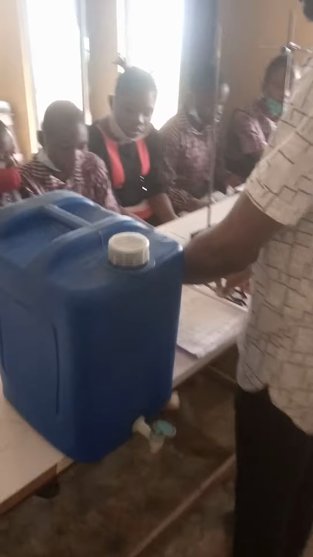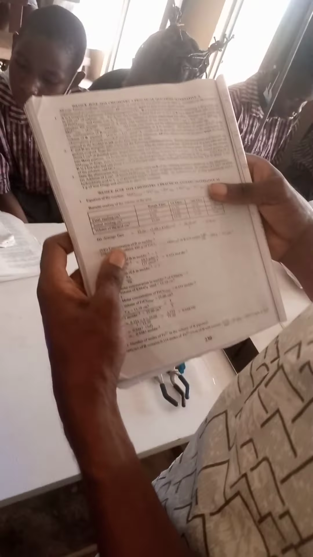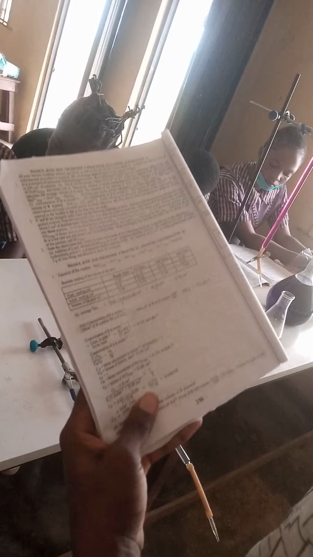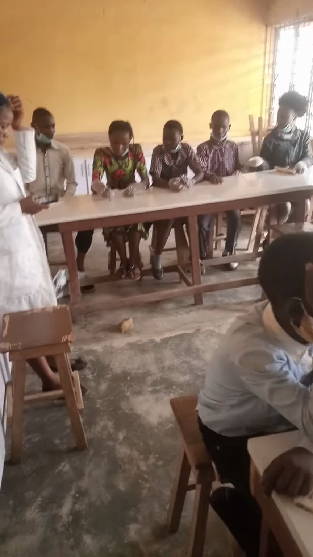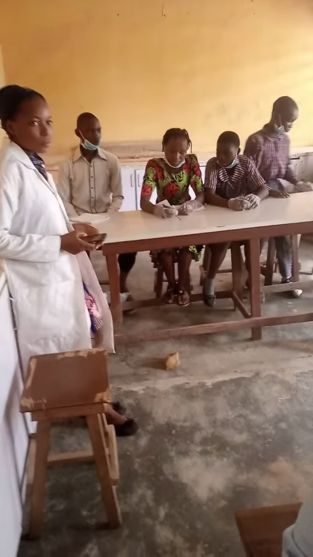If you go to the question, A is a solution. You have written the question, right? A is a solution of potassium tetraoxomanganate 7. Have you written the question, please? So turn your notes to the question. A is a solution of what? Potassium tetraoxomanganate 7. Another name.